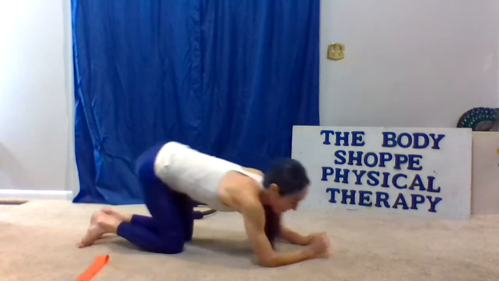Next, I'm then going to do a side plank with a posterior pelvic tilt. So, same thing, if you do not have that tight butt squeeze, then it is not going to allow that vertebrae and those hips to come back. So I want to make sure that I'm engaging my lower abdominals. I'm going to go up into a side plank, but I'm going to make sure that I'm keeping a tight butt squeeze when I do this, and hold for 30 counts.